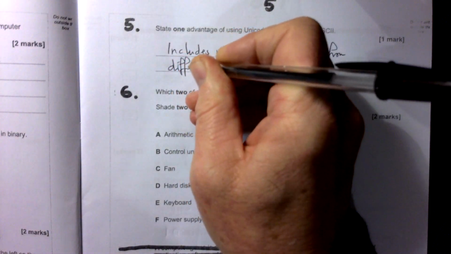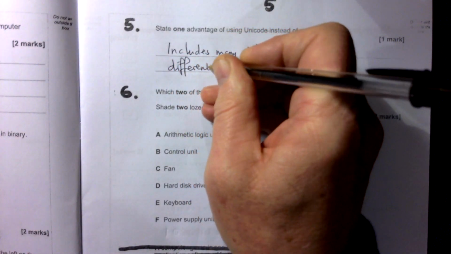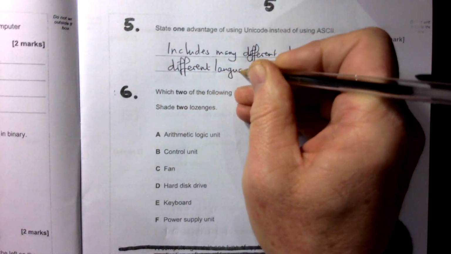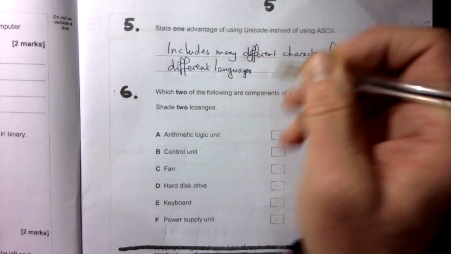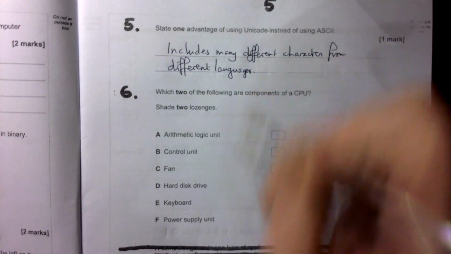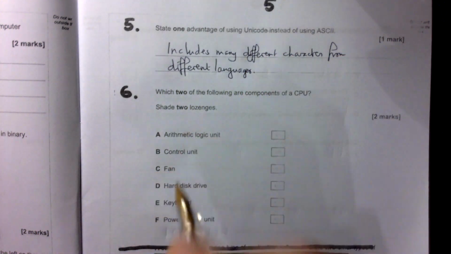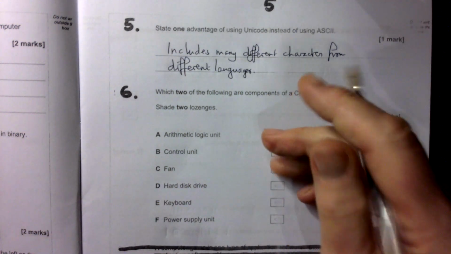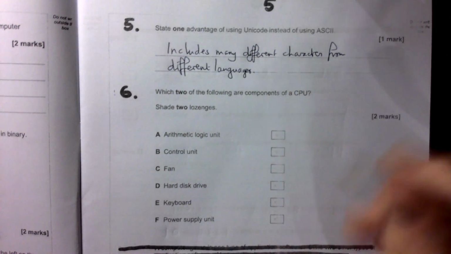That's the obvious one, isn't it? Whereas ASCII only uses the Western alphabet, A, B, C, D, Unicode includes many, many different characters. The disadvantage, of course, is because it's a larger character set, it uses more bits.